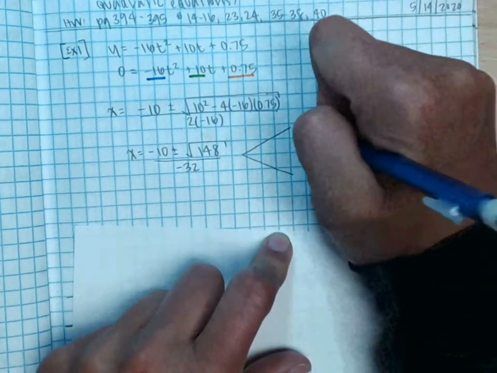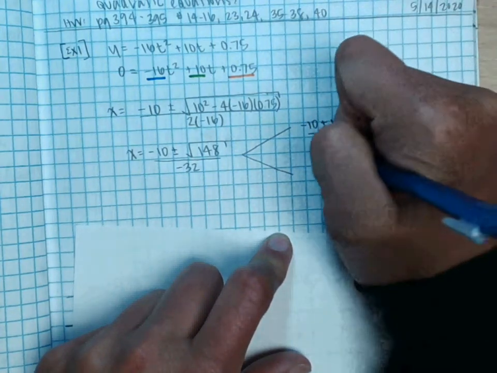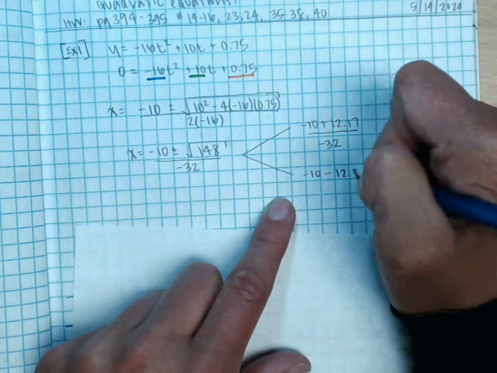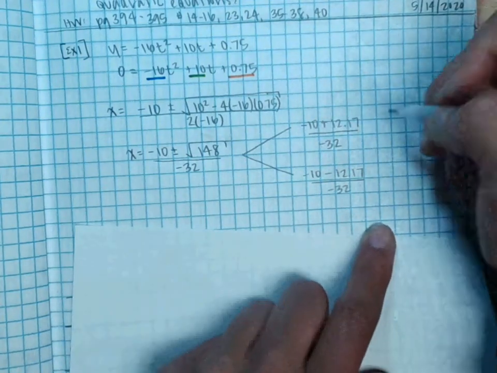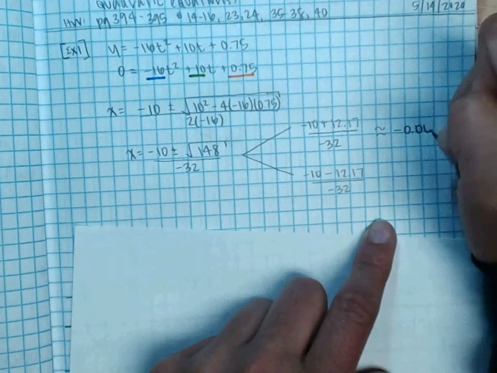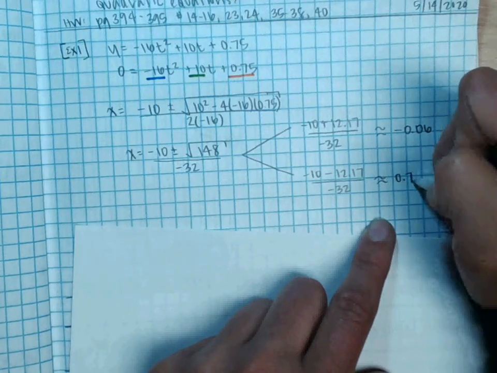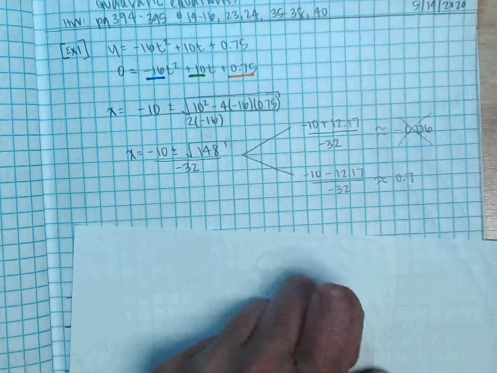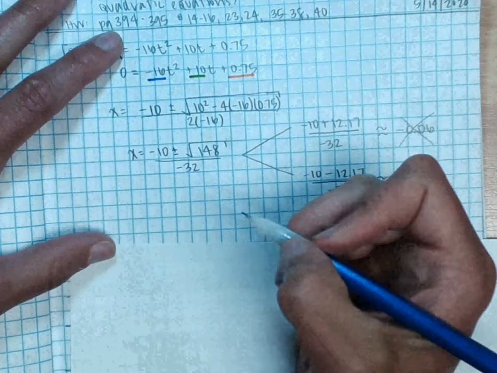So I have negative 10 plus 12.17 all over negative 32, and I have negative 10 minus 12.17 all over negative 32. And when I simplify this in my calculator, I get about negative 0.06 and about 0.7. So I cannot have a negative amount of time. So the 0.7 is my answer.